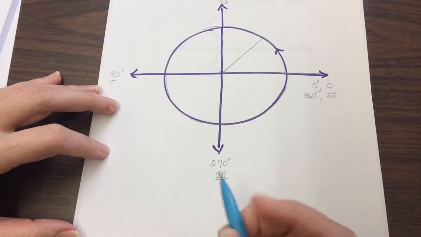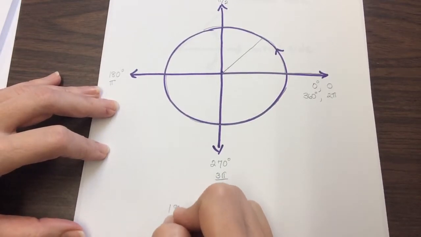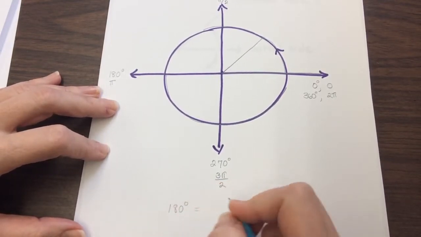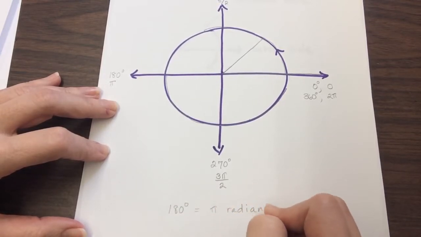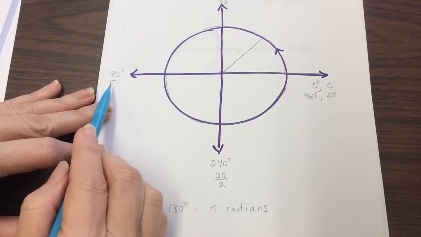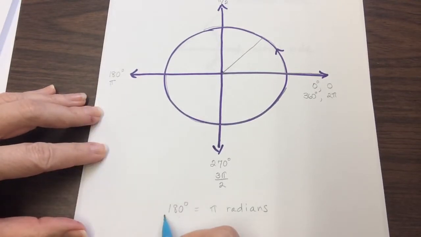What does this mean? Well, it means that if there are 180 degrees in pi radians, right? 180 degrees is the same thing as pi radians. If I divide both of these by 180, that means that 1 degree has pi over 180 radians.